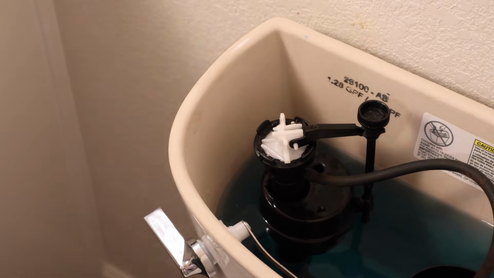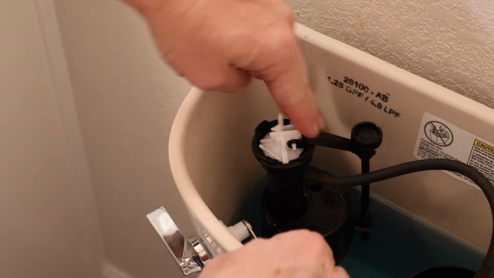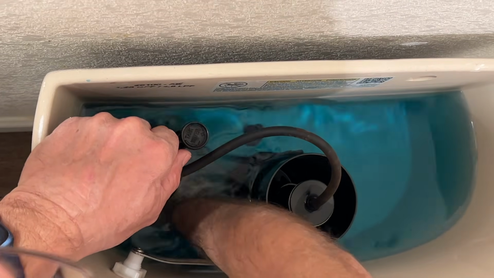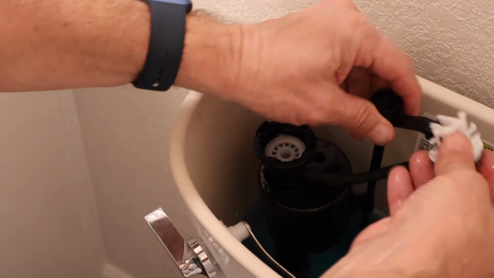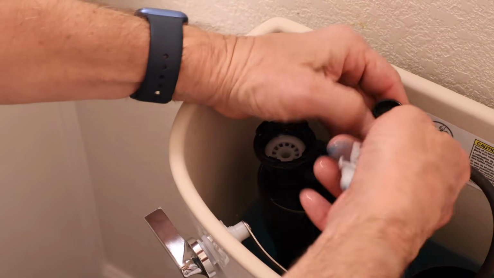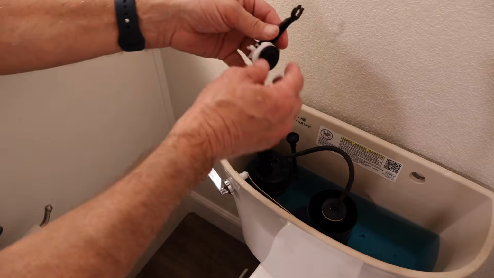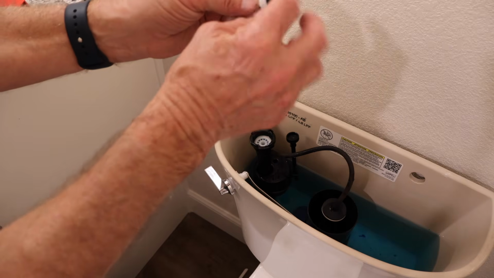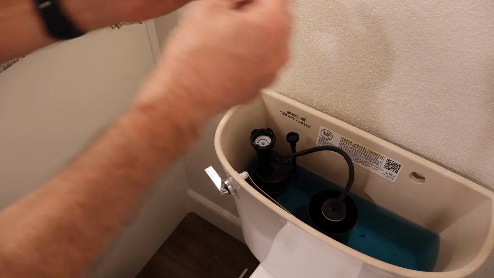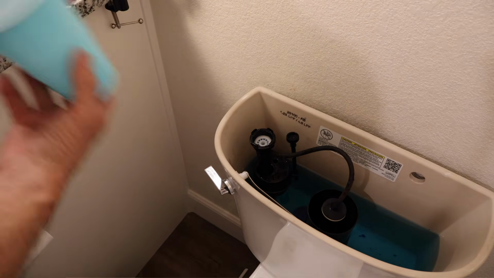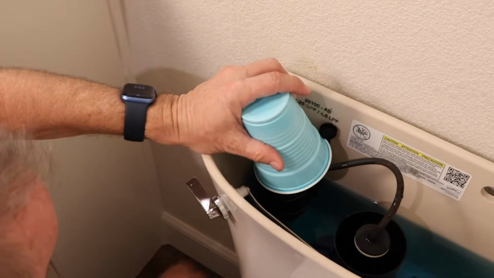Sometimes it's a little ornery. And once you get the cap off, you need to rotate this about 1/8 of a turn, and it will come right off. And you can also unsnap this. So you've got a rubber seal in here. Check it for any damage. Look for any debris. And lastly, take a cup, place it over this, turn your water on for about 5 seconds.